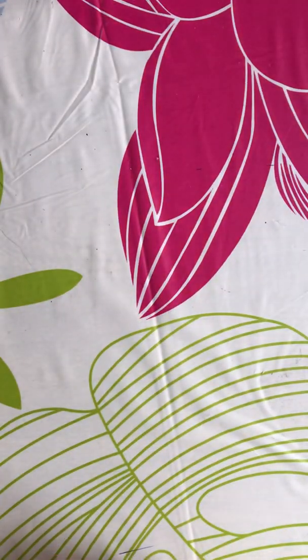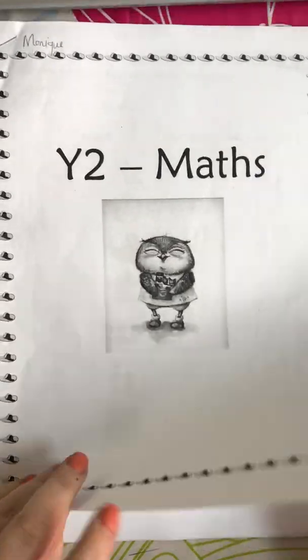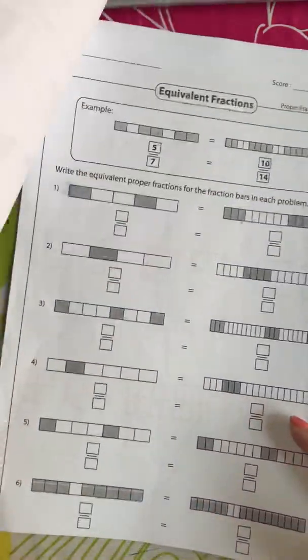Alrighty, let's get rid of this and then let's get to our maths. So you have your maths packet in front of you. We are going to do 2 maths worksheets today. Let's page together. 1, 2, 3, 4.